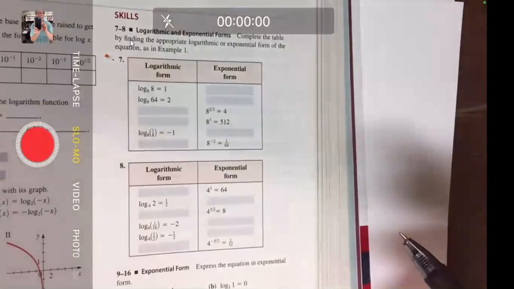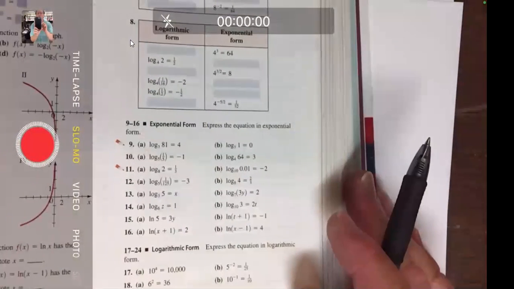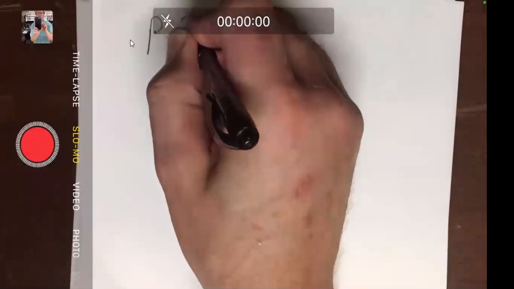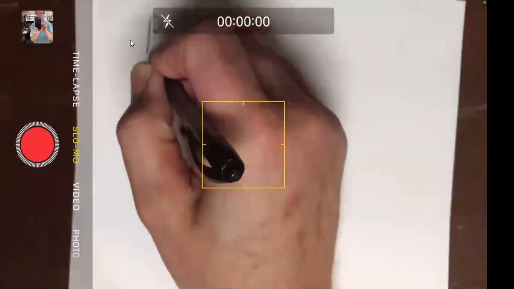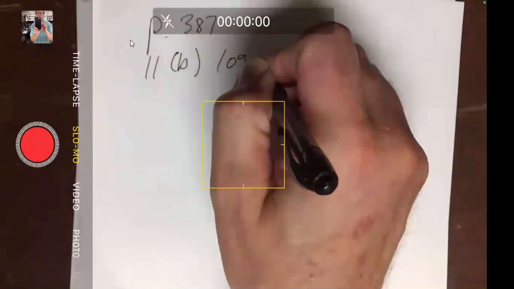Let's try 11b, off page 387. Log base 10 of something equals -2, and they want exponential form.